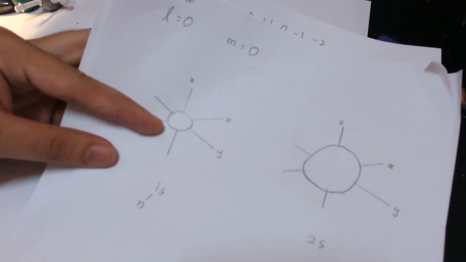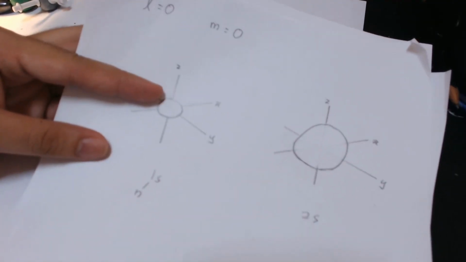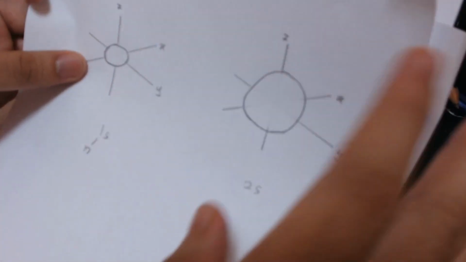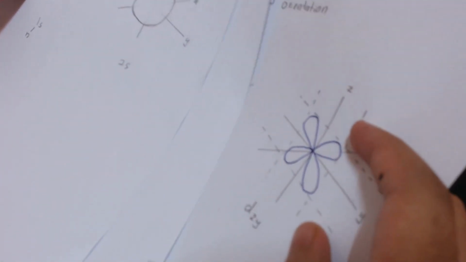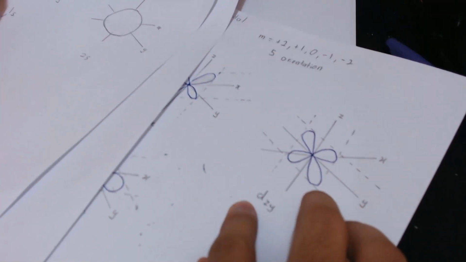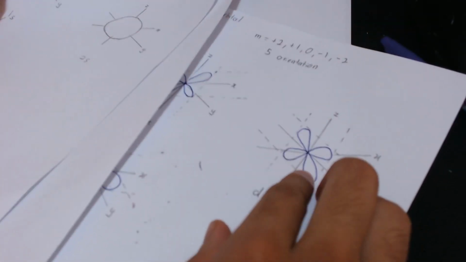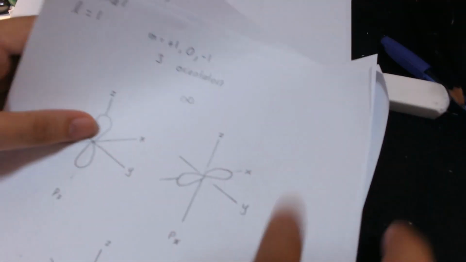Ada soalan yang akan tanya, within 1S, 2S ataupun 2S, 3S. The bigger the N value, the bigger the size kan? Doesn't mean dia tak akan tanya untuk D ke untuk P. Kalau sama dia tanya between 2D dengan 3D, you just lukis one of them, buat satu a bit bigger than the other.